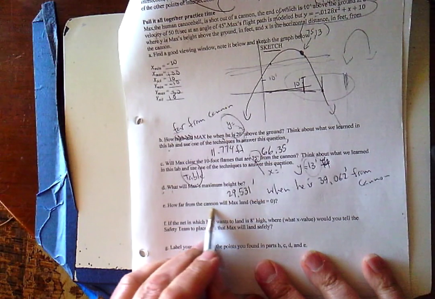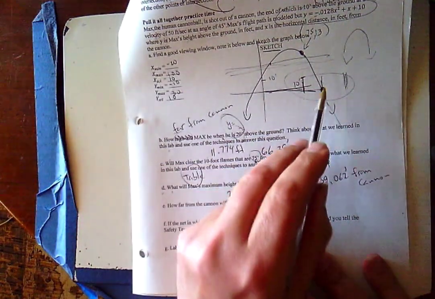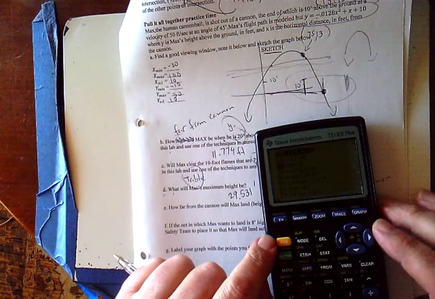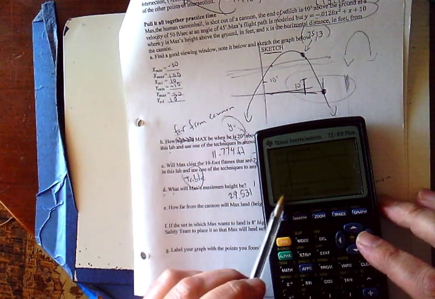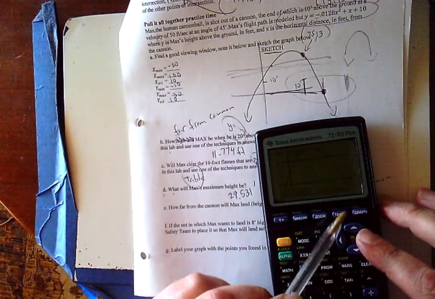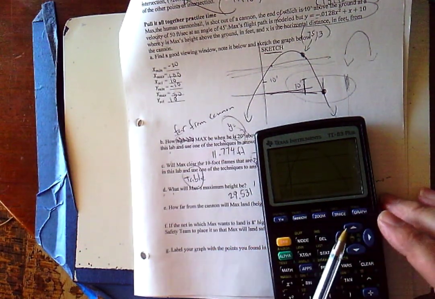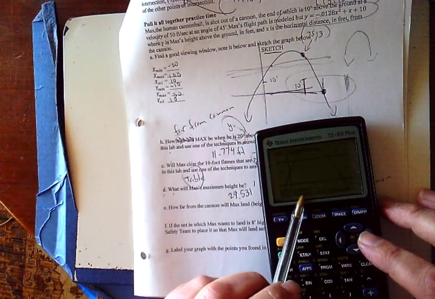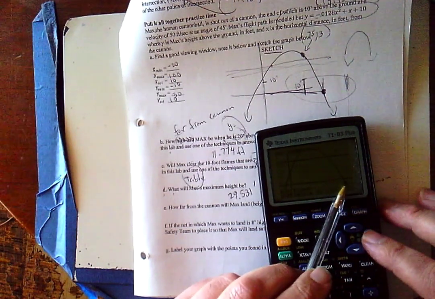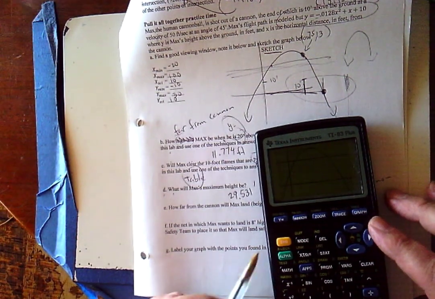How far from the cannon will Max land, i.e. height is 0? I'm looking for this. Well, that's an intercept, or a 0 of the function. So I'm going to do second, calculate, 0. I want to move my cursor to the left side of this x-intercept. So somewhere over here. There it is, getting closer. And hit enter. And then I need to go to the right side of this x-intercept, which is down here. So I'm going to keep going. Once I get below the x-axis, I can hit enter. Do you want to guess? No, I do not want to guess.